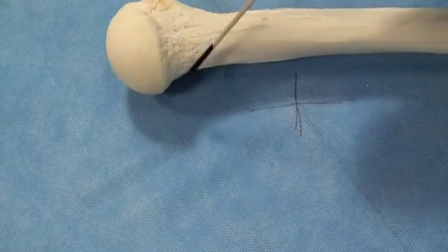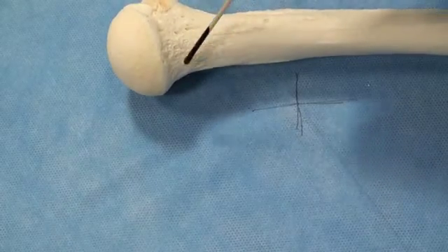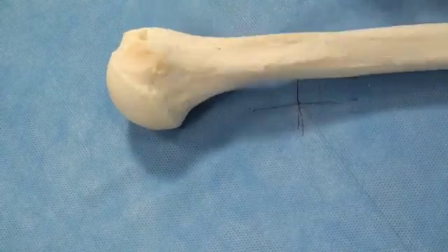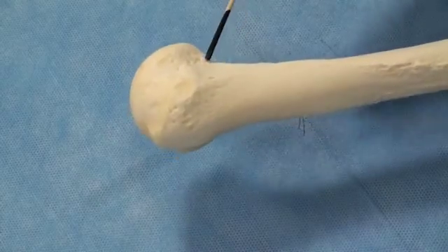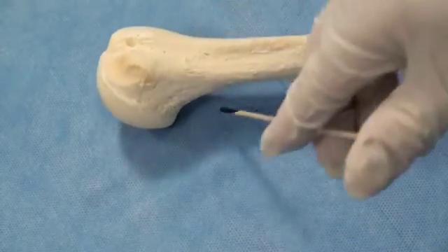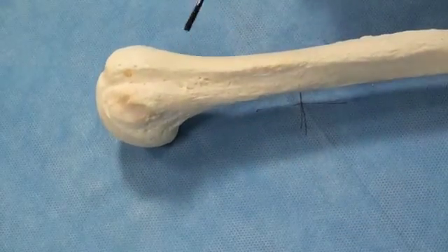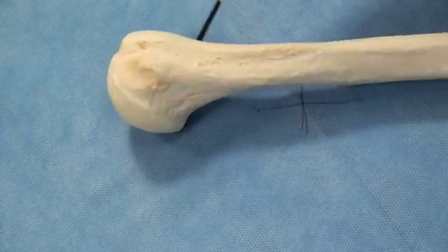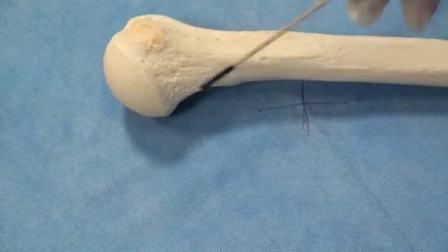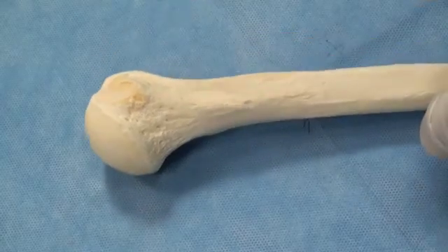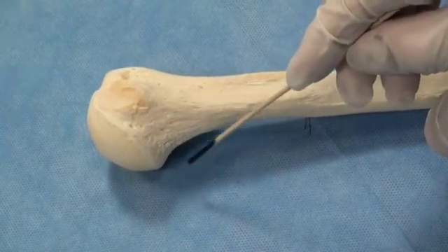It's also important clinically because the axillary nerve winds round the posterior part of the neck here, so it goes from anterior to posterior and winds round, supplies the deltoid and teres minor, and that's vulnerable in dislocations of the head of the humerus from the shoulder joint.